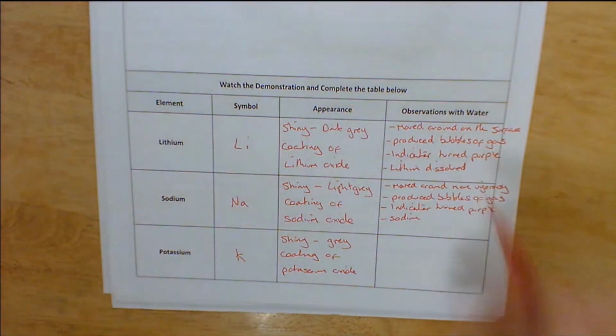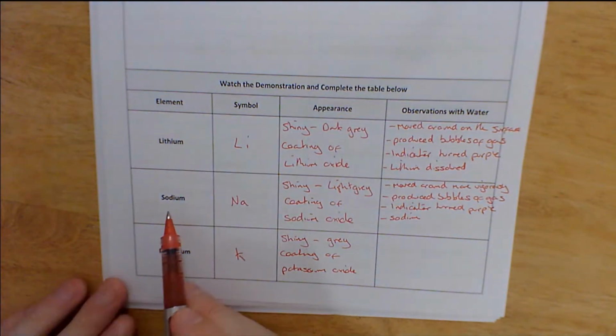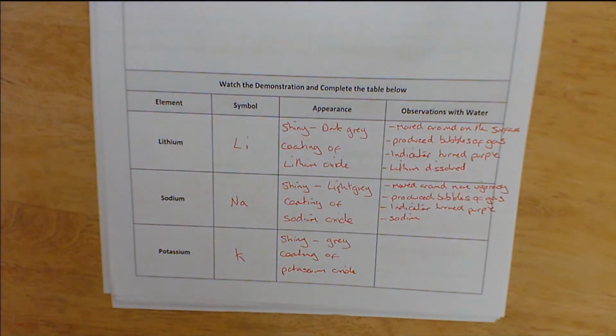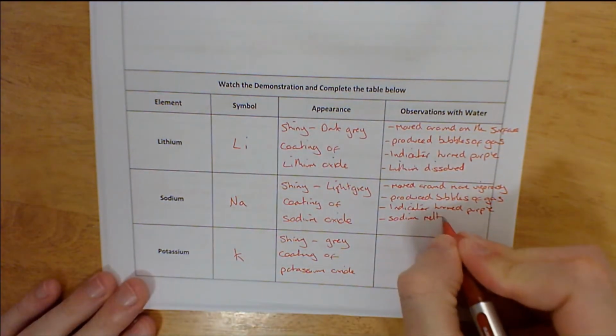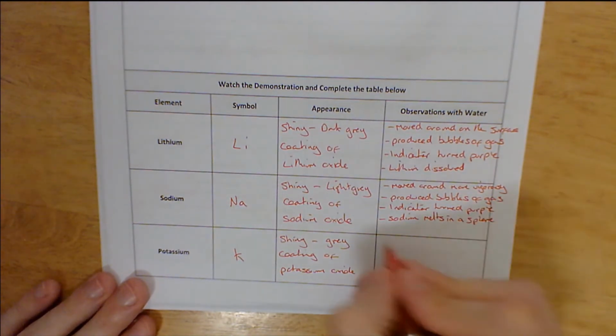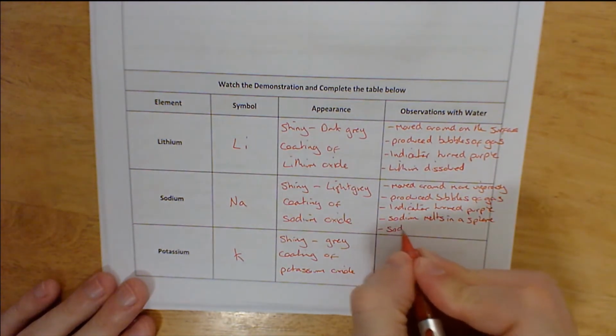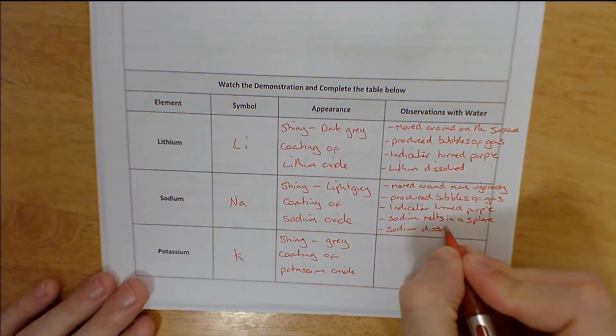So the lithium, when I put the lithium in, it stayed as the shape I cut it. If I cut it into a cube, it stayed as a cube. But the sodium actually turned into a sphere. And the reason it did that is because the energy produced is hot enough to melt the sodium. So the sodium melts into a sphere. And then it dissolved exactly the same way as the lithium did at the end.